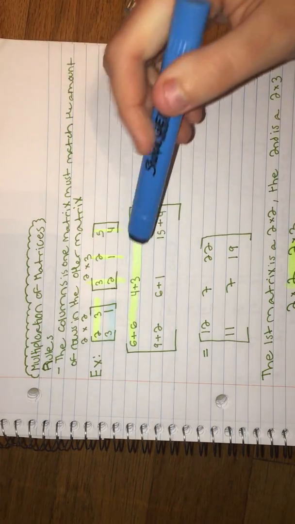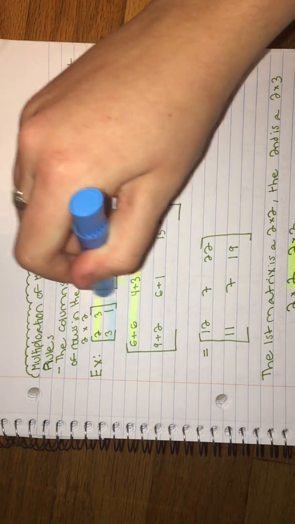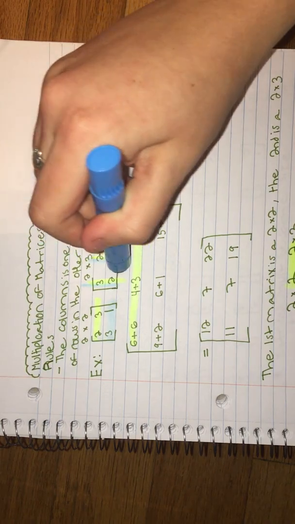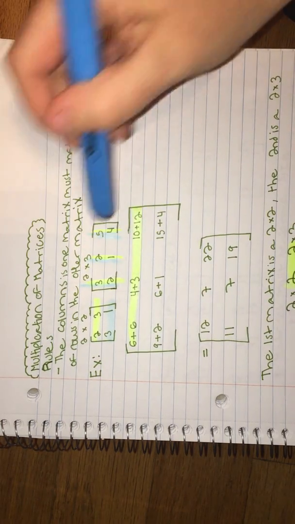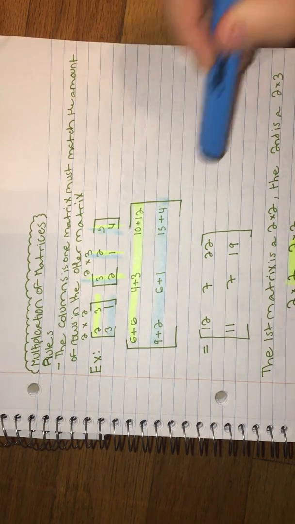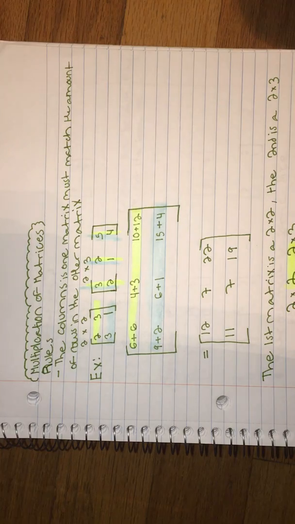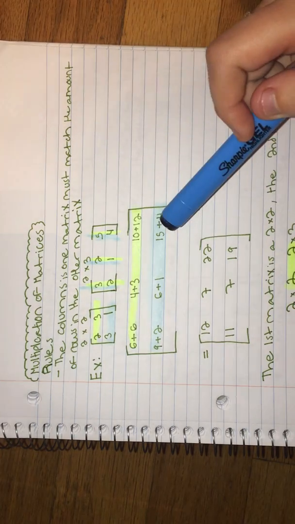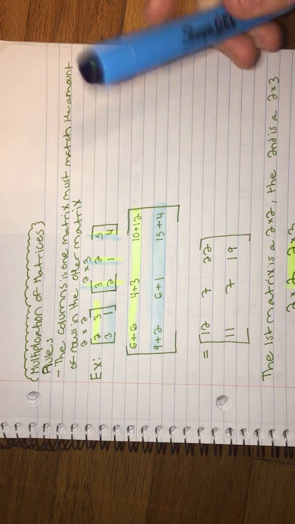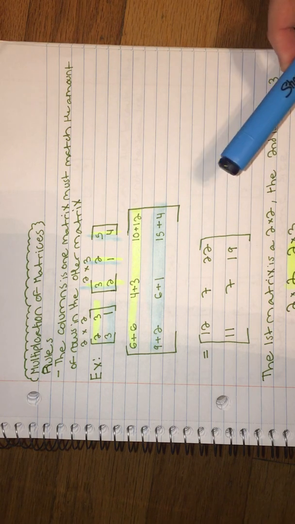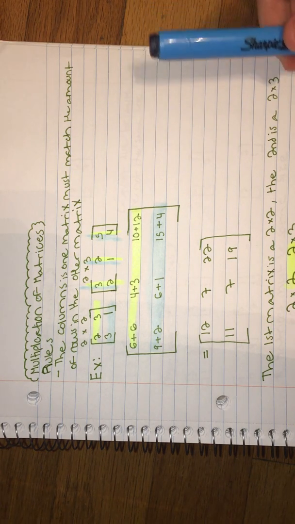You go along, multiply by this column, this column, this column, and add the numbers together, and this gives you your 2 by 3 matrix.